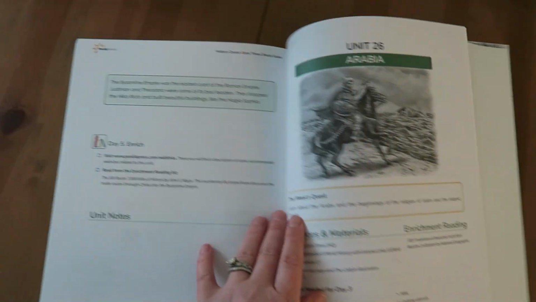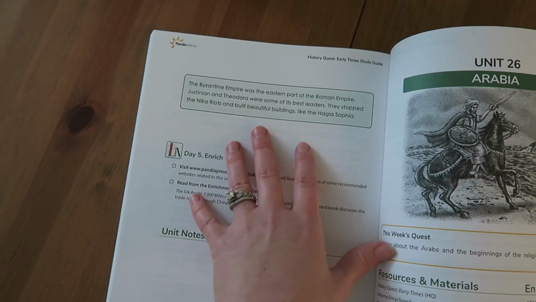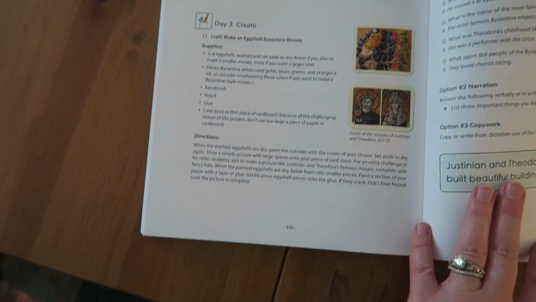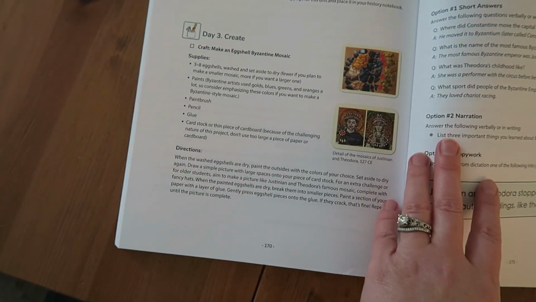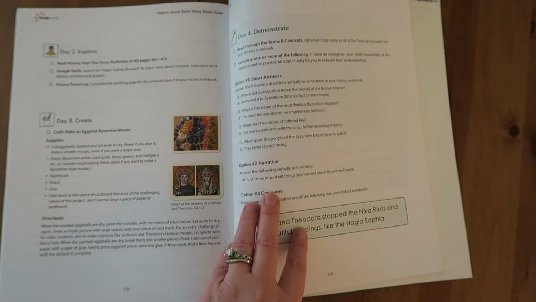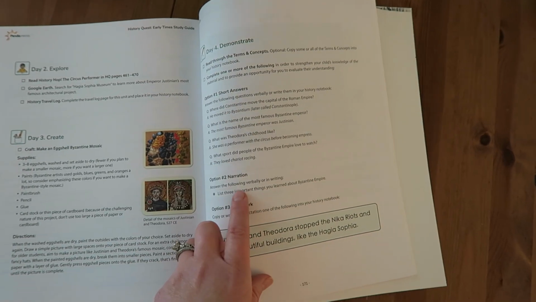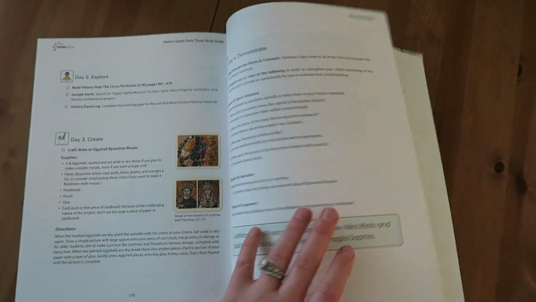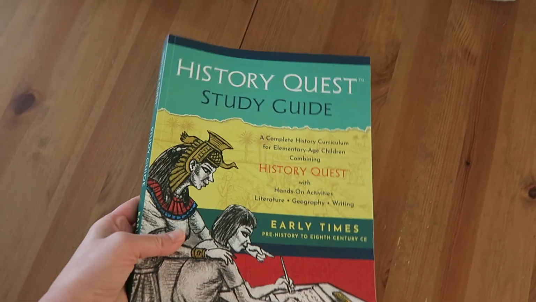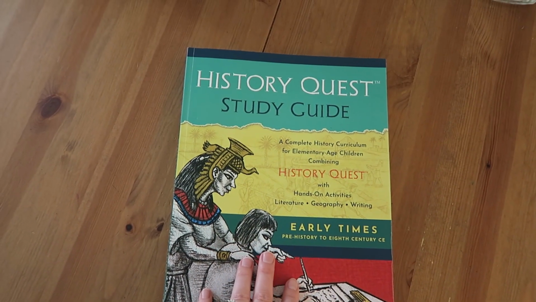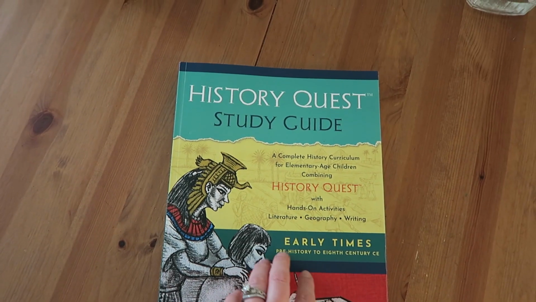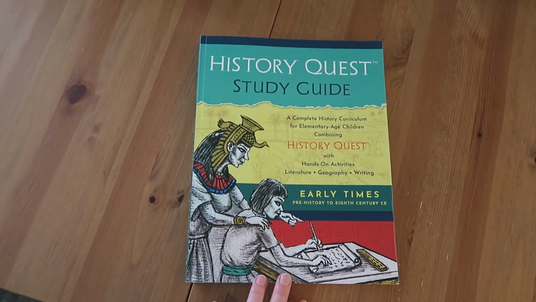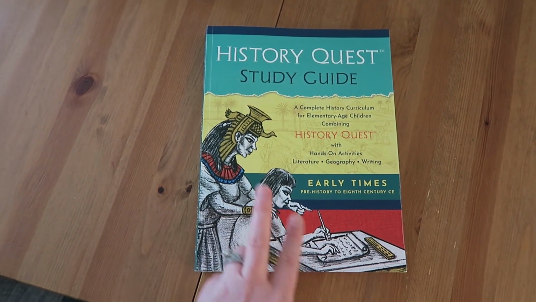And this is my third grader's copywork. They have an art project that we didn't do, that was recommended. They have short questions and narration that you can pick and choose from. There's so much in this study guide that I really do recommend it. And next year we're doing the Middle Ages, and I will be using this study guide a bit more, hopefully.